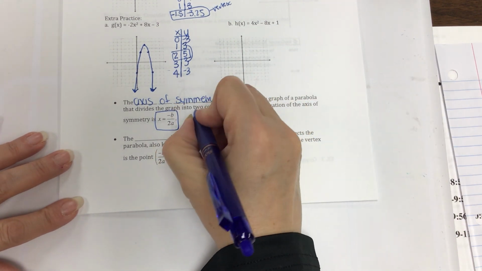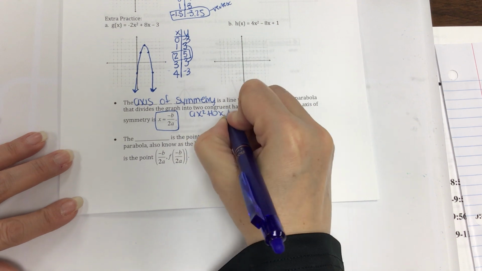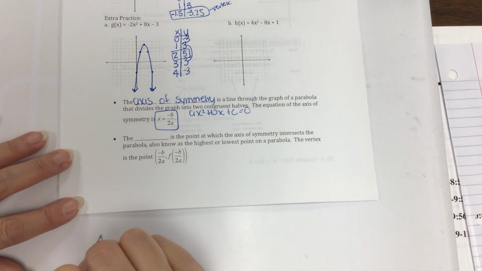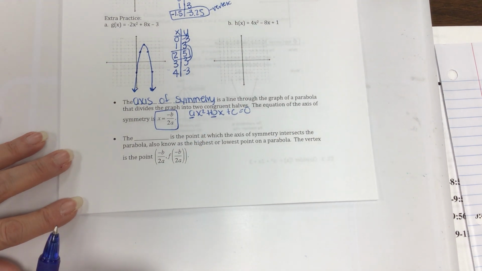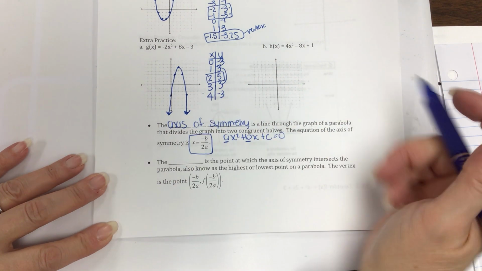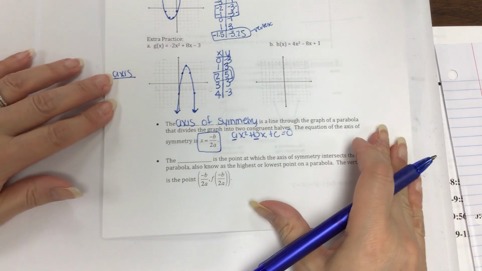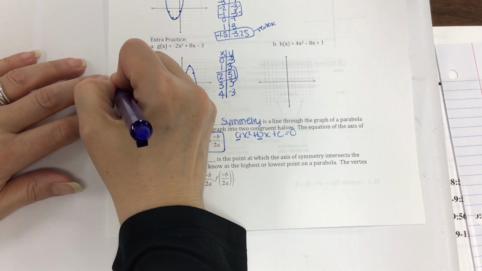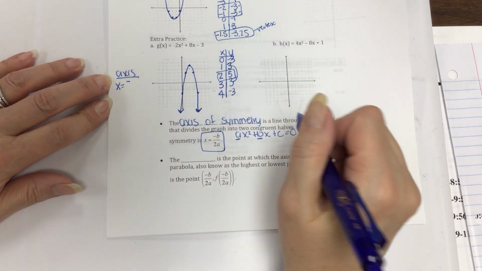So remember, we're talking about ax squared plus bx plus c equals 0, right? So the a and b comes from this number and this number. So let's find the axis of symmetry for this one. So your axis of symmetry would be x equals negative, what is the b in this equation?